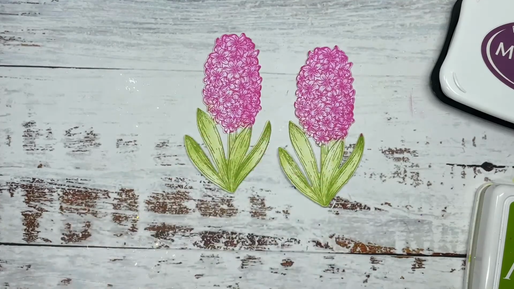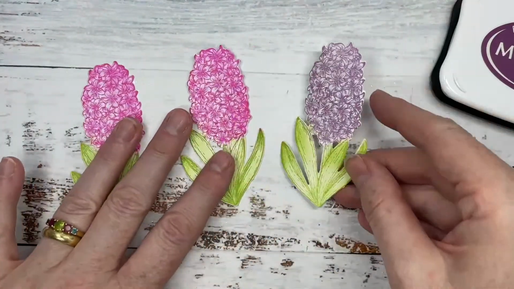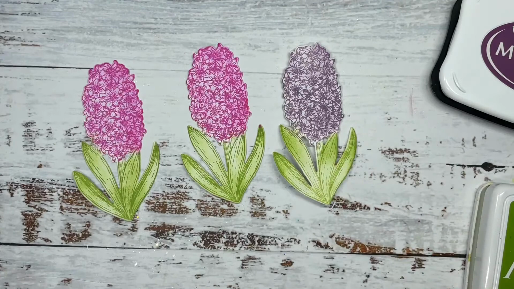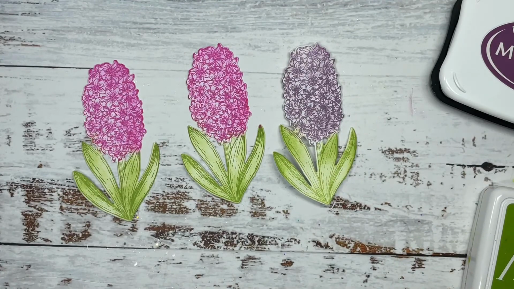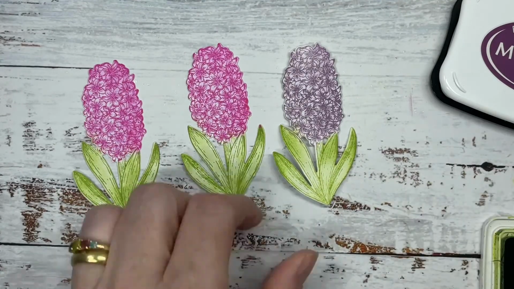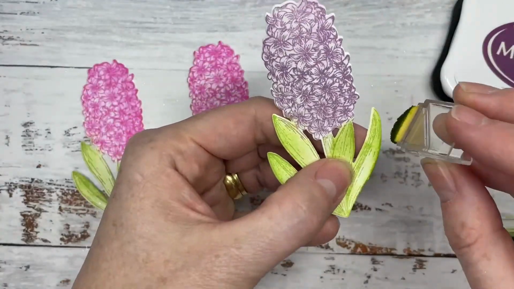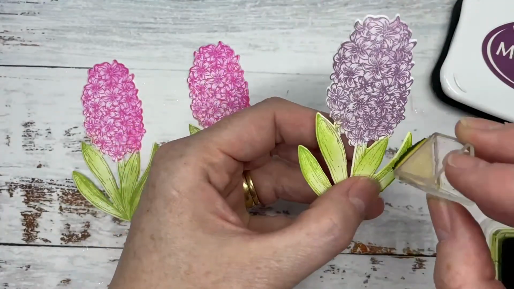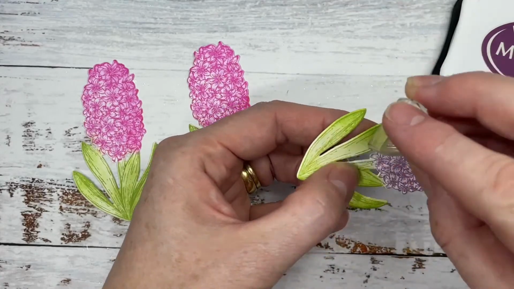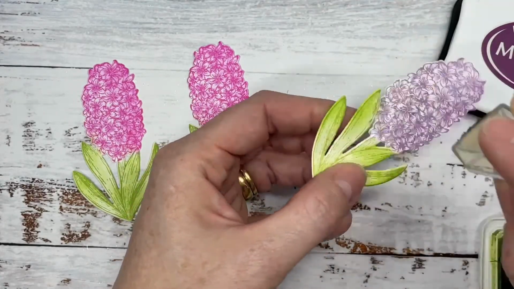So those are the pink ones, and then here's my purple one. So I'm going to just come back in and I've gone over the edge like so, just to add some shading to my leaves.